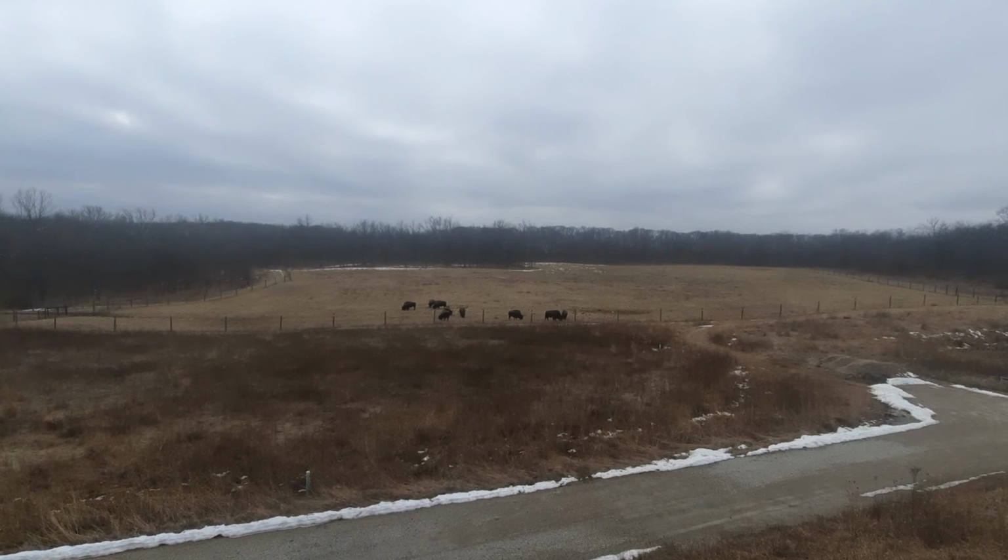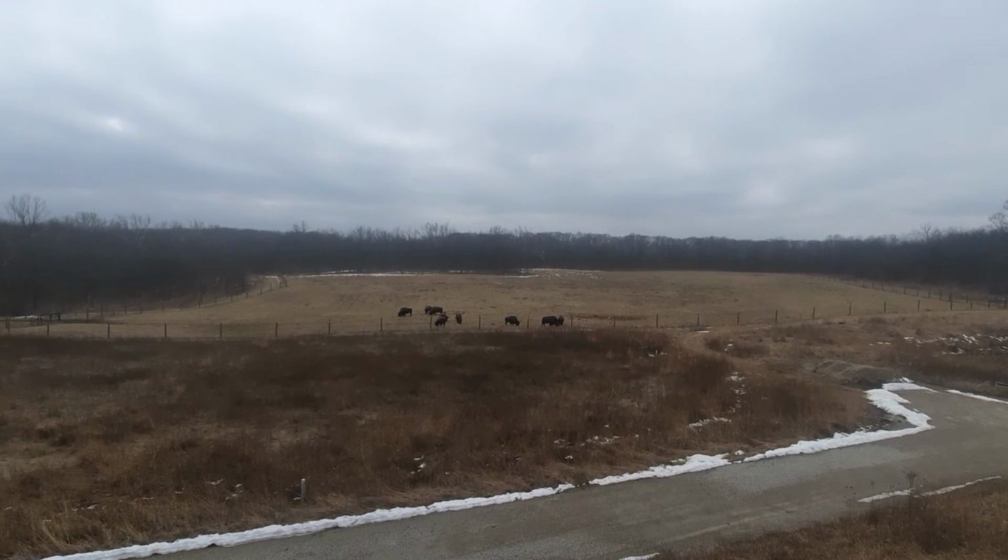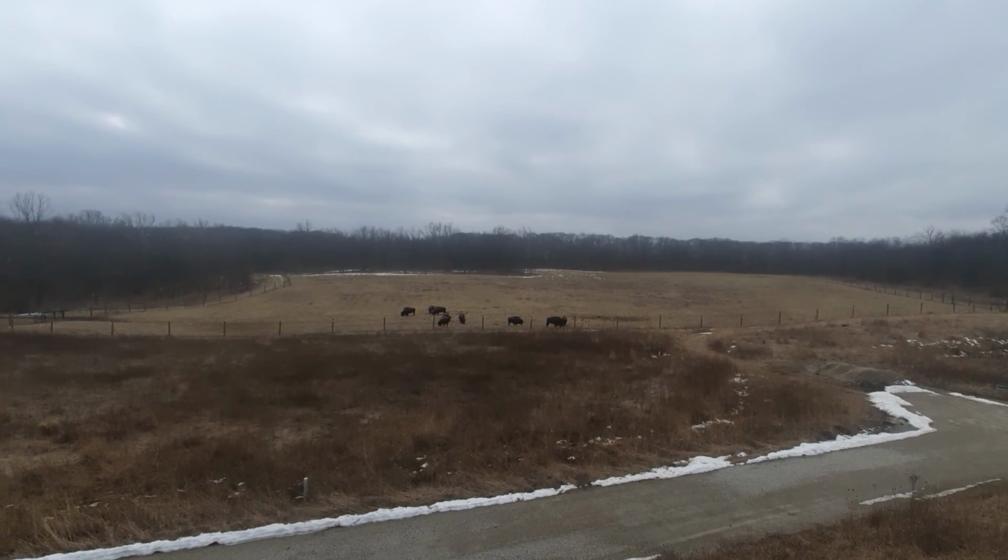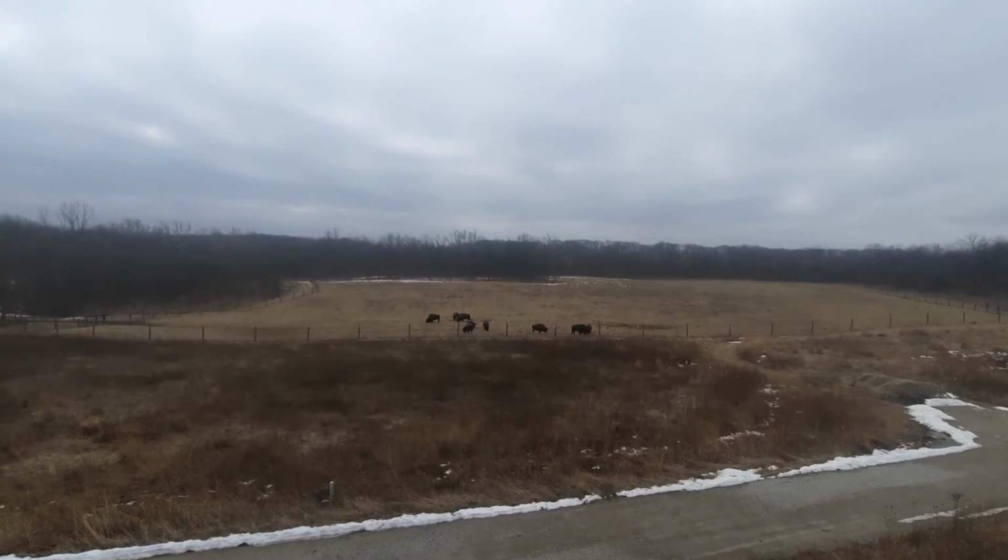You may have also heard of the term buffalo and bison. I'm sure many of you have had those terms confused with each other, so I'm going to help provide some information that can help you tell the difference. So, to start off, buffalo and bison are two different groups, even though they both fall under the category of bovid.